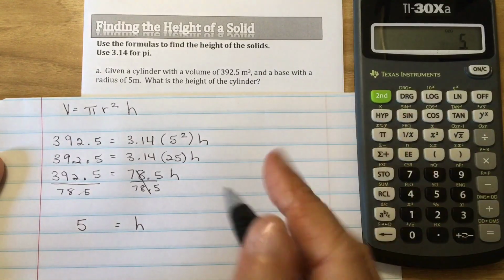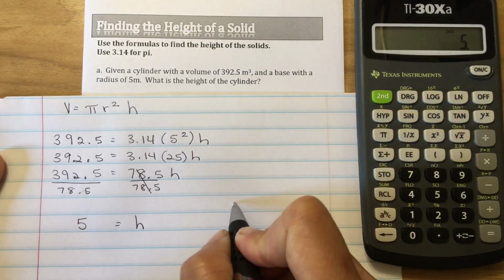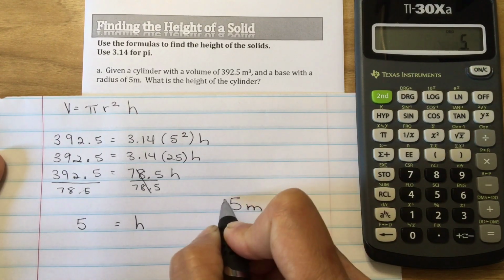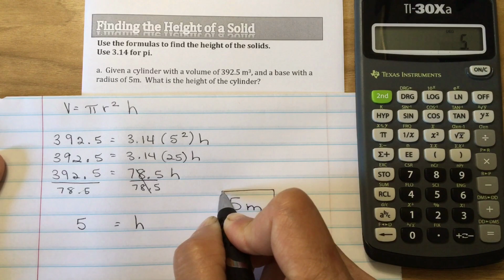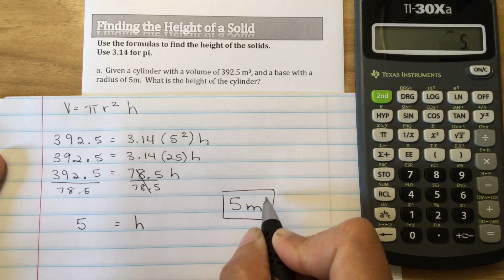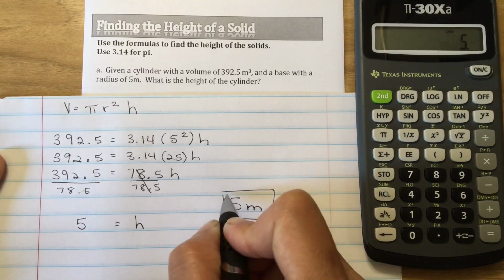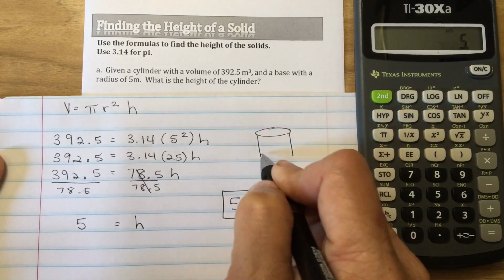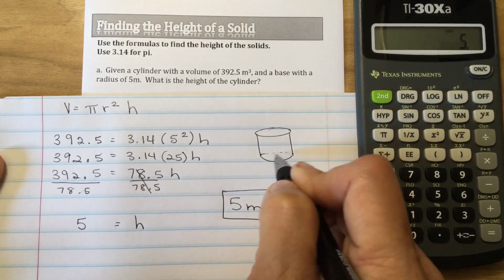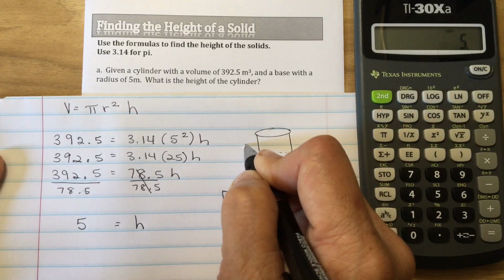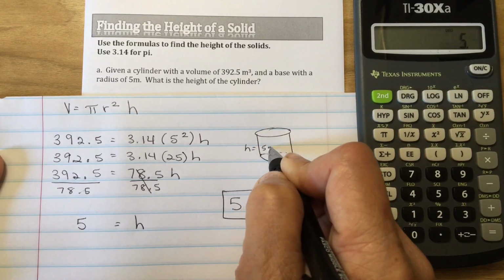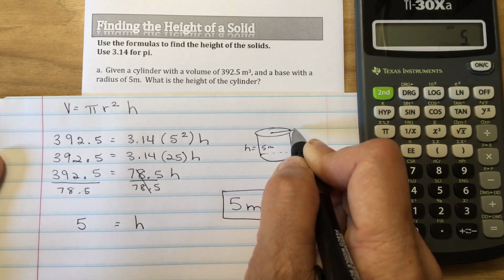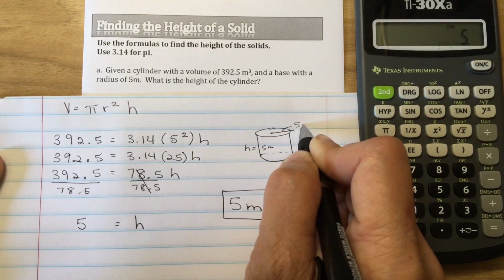So whenever we're looking at what is the height, it's going to be 5 meters. Not squared, not cubed. This is just the distance. And if it helps, draw yourself a little picture. So the height is equal to 5 meters. And we also know that the radius itself was 5 meters.